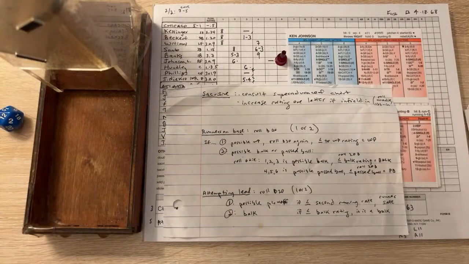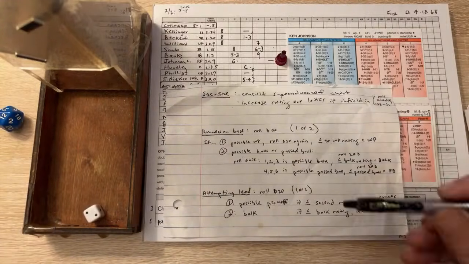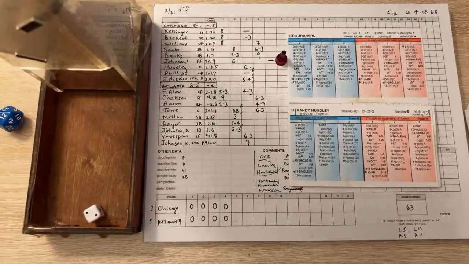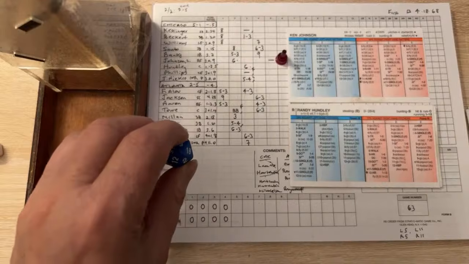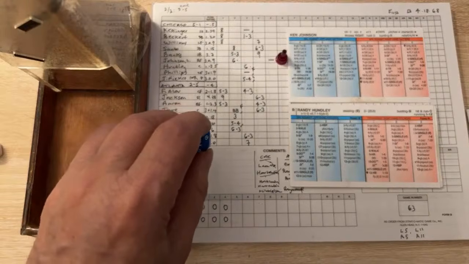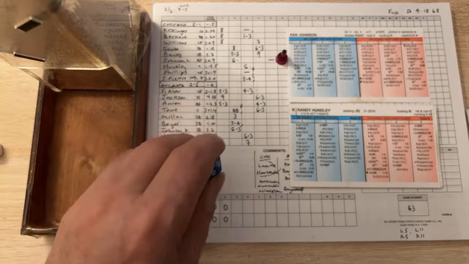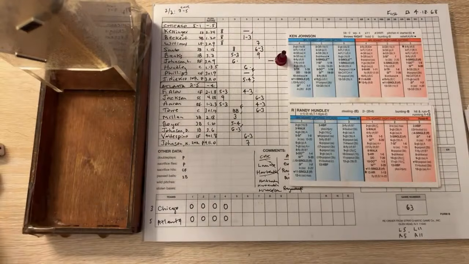And we roll the single die. That's a possible balk. We just simply look at the balk rating of Johnson and it's a 0. We would have otherwise rolled the 20 die if his balk rating was 1 or higher. And it's smothered in the dirt. Full count now on Hundley.